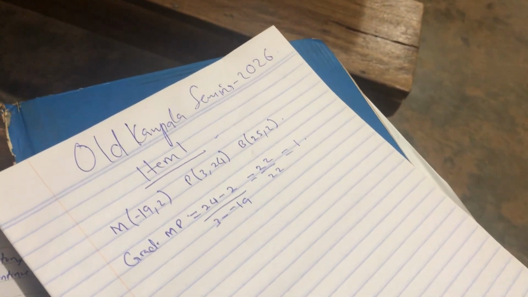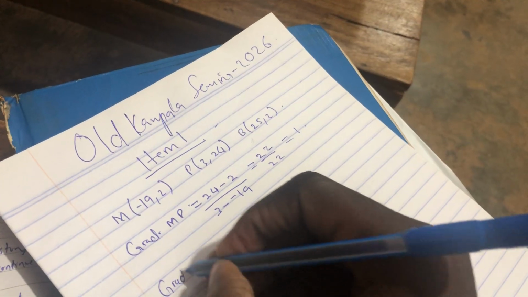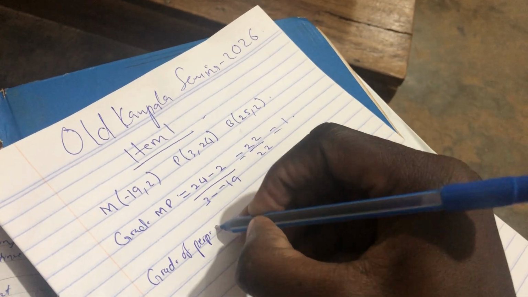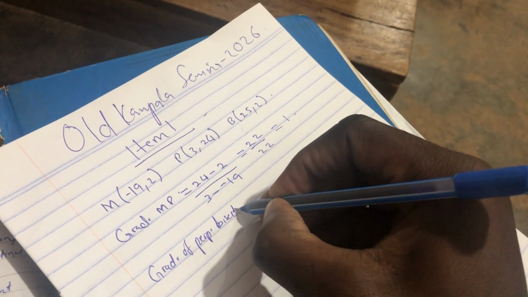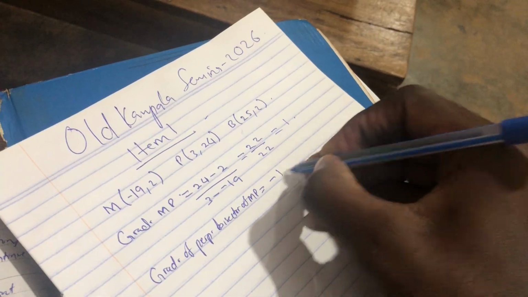After finding my gradient MP, the next thing is the gradient of the perpendicular bisector of MP, which is equals to -1.